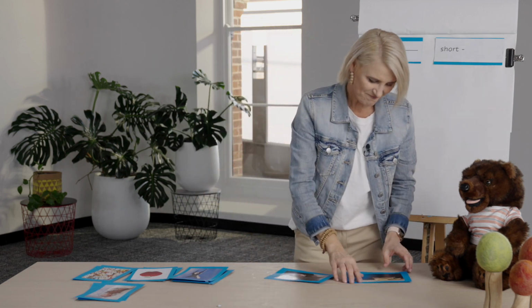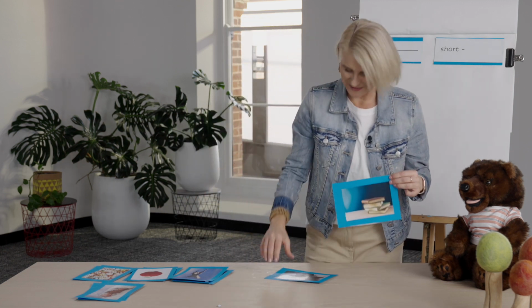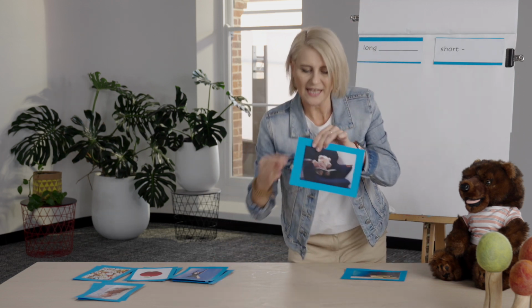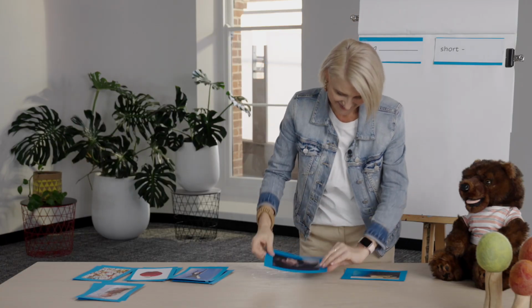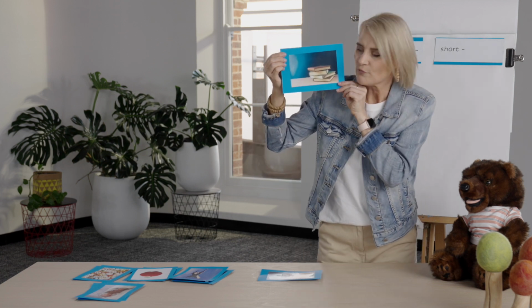Okay, this one is great. I've got a picture here of a little teddy bear, just like you, Baby Bear. And our little teddy bear is reading a book on a chair. I've got a picture here of lots of books.